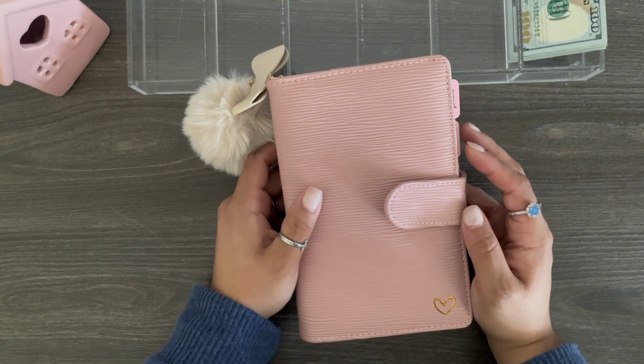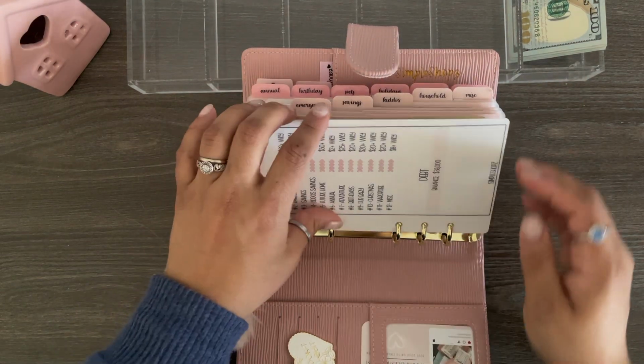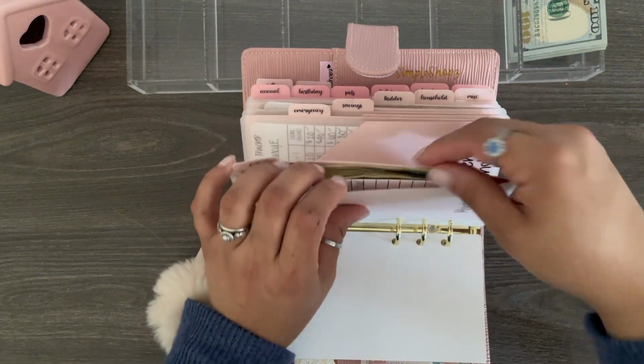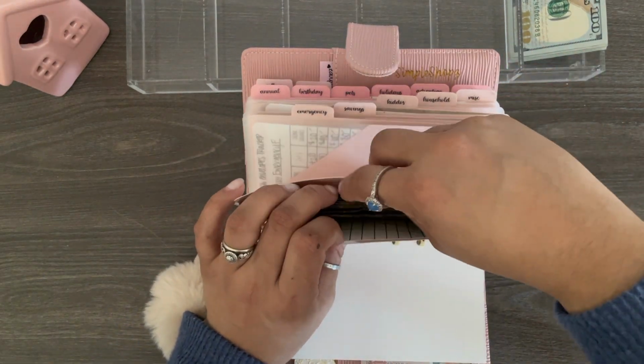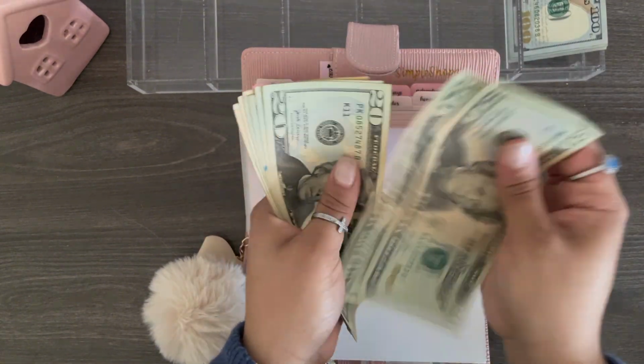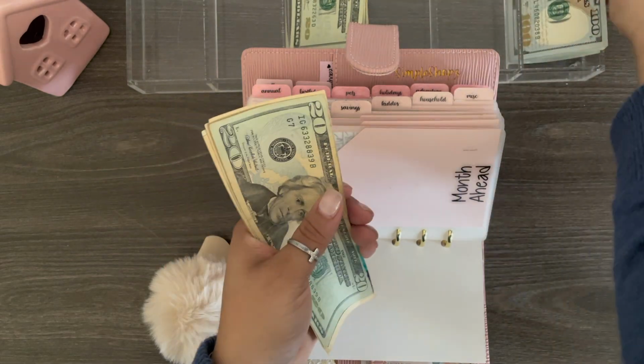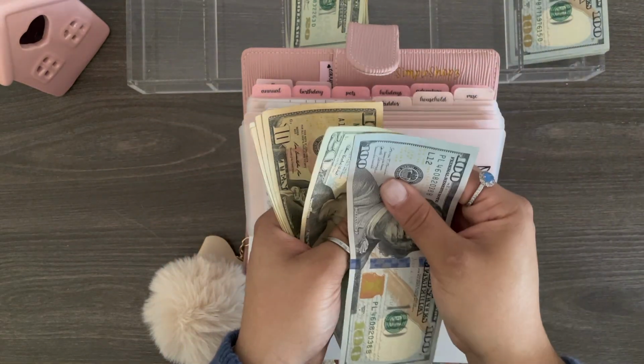But anyways, let's go ahead and open my binder. So we're gonna start with month ahead. We're not gonna look at the tracker, we're just gonna pull out the money and see what we can condense from here. So here we have 20, 40, 60, 80. That's 100. We're gonna put this down and grab a $100 bill. And then let's see what else.